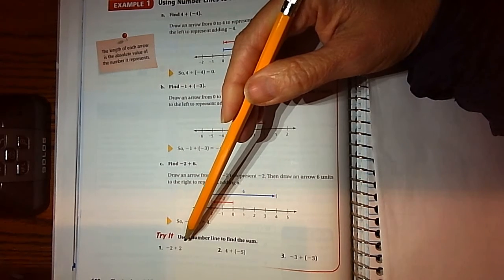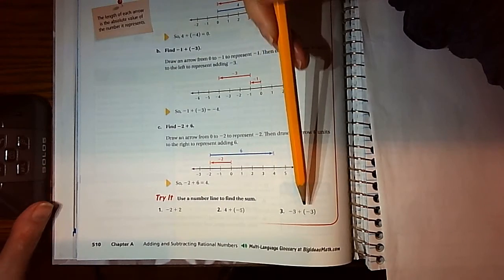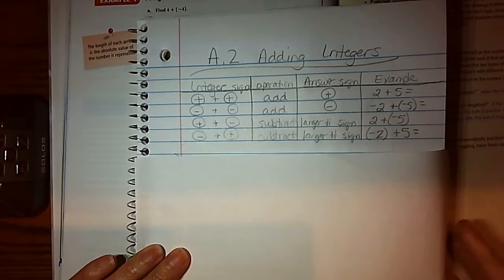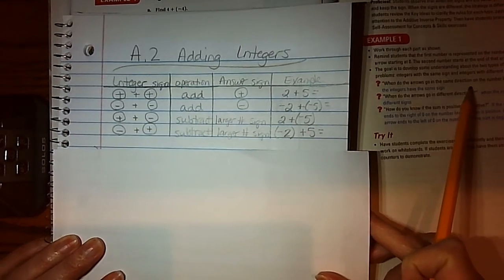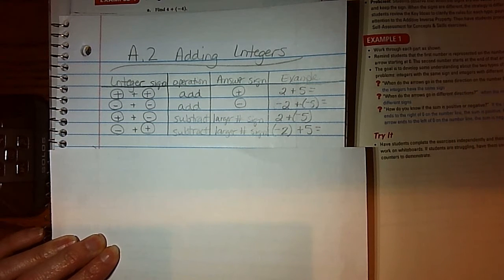So we're going to try that with these three numbers. But before I get to that, I have this nice little chart that I found, and I also included this link.